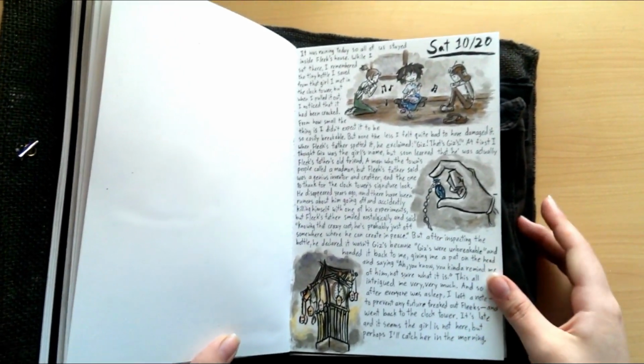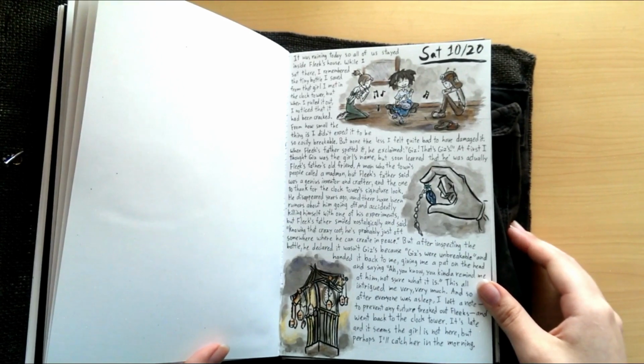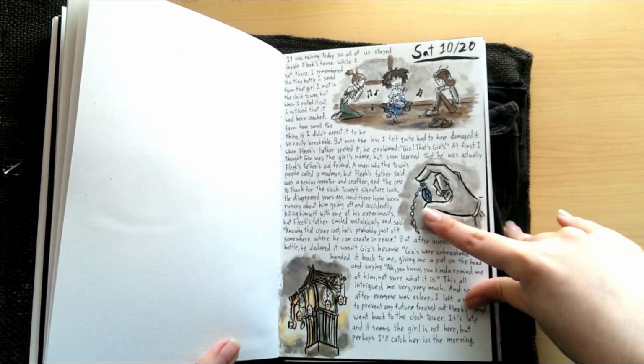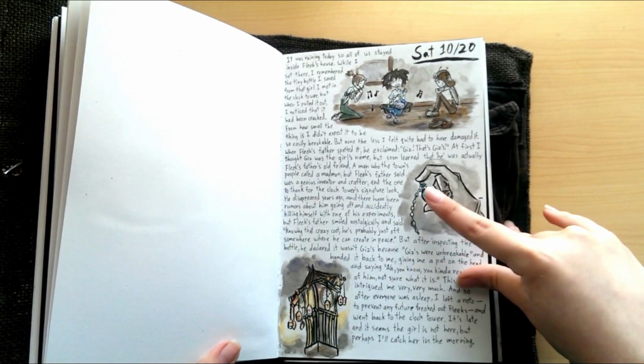Then the prompt word for day 20 was breakable, and so it keyed back in on that little tiny bottle, and you see it's breaking, it's cracking.